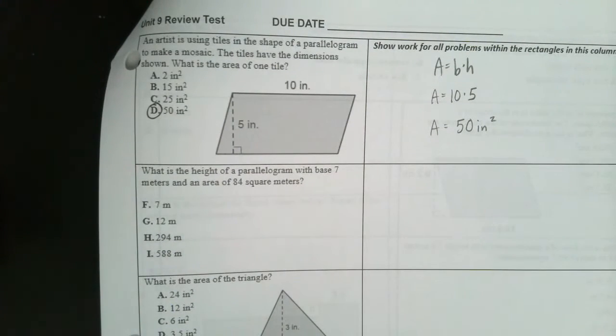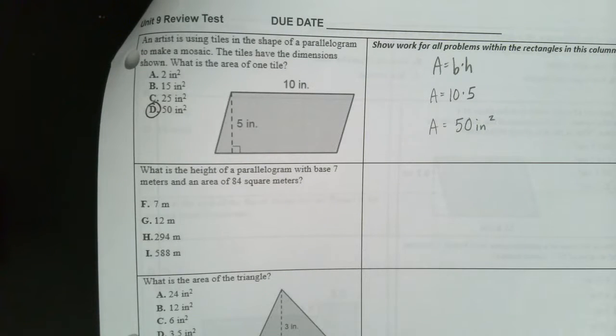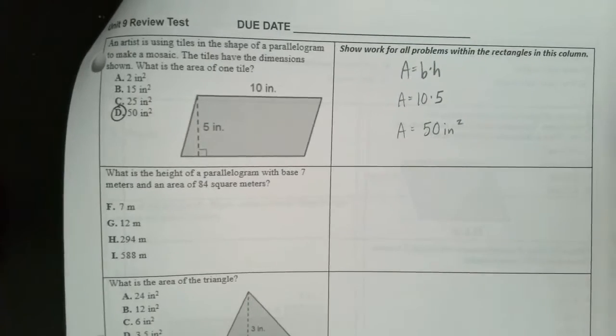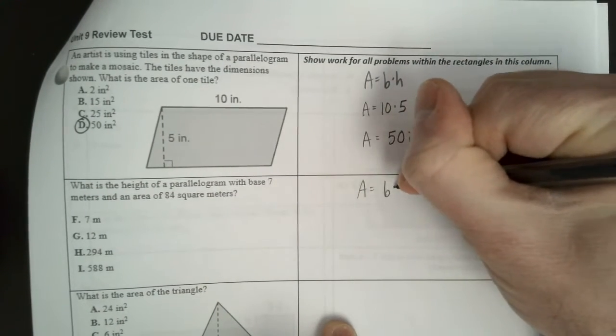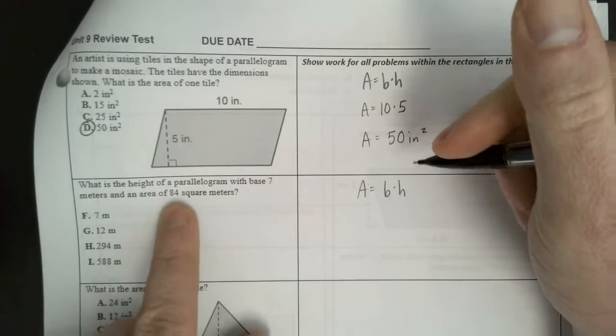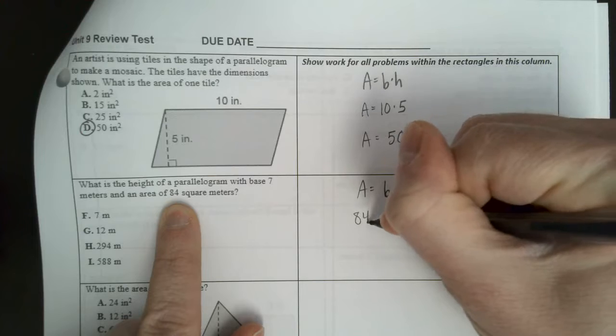Now this one has to be done in a sort of unique way. So make sure you're careful about how you set this one up and solve it. It says, what is the height of a parallelogram with base 7 meters and an area of 84 meters? So we're going to start with that famous parallelogram formula, area equals base times height. But we know the area. So instead of A, we're going to put 84.